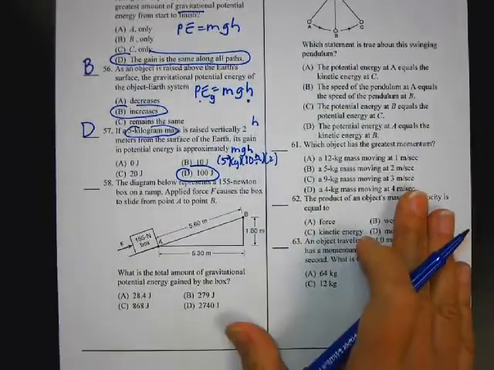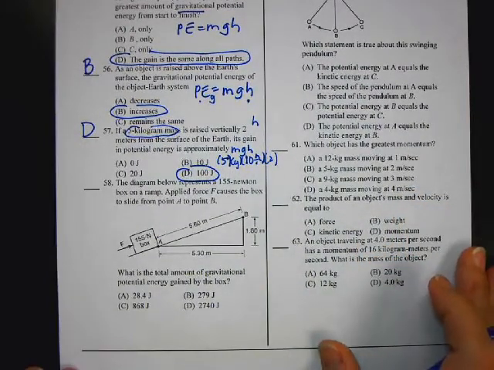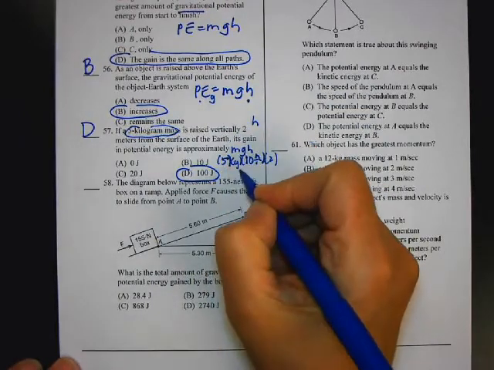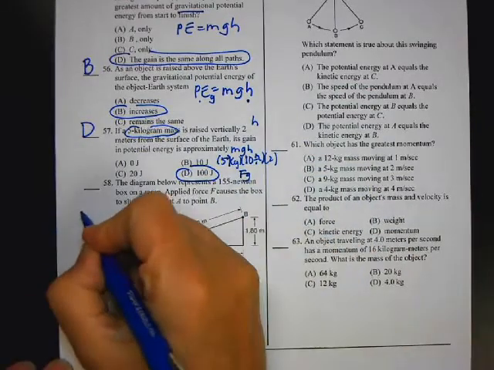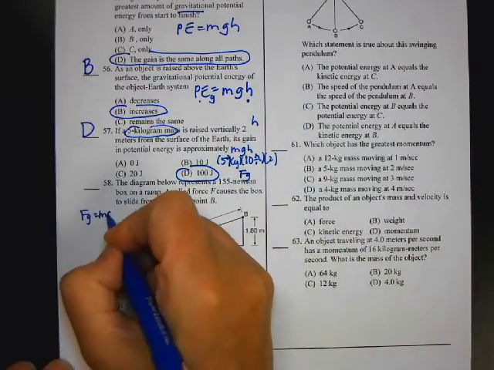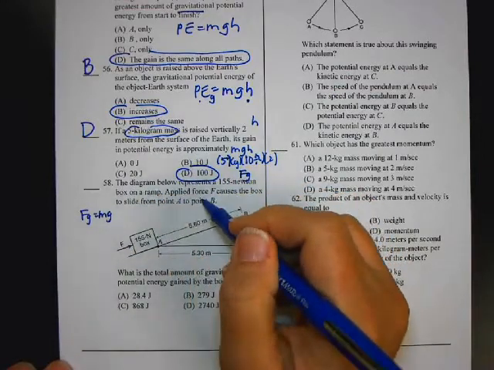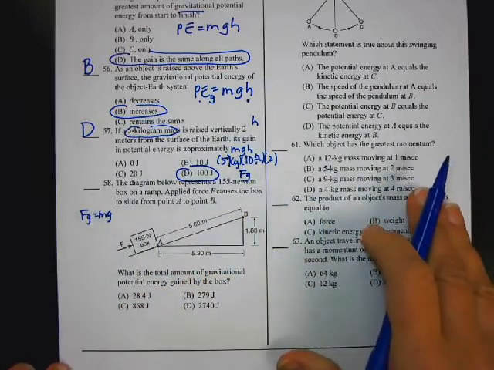All right, let's look at number 58. So 58 is a little bit more complicated. It said the diagram below represents a 155 Newton box. So that's my weight, F of G. And remember, F of G is equal to mg. Applied force causes the box to slide from point A to B. What is the total amount of gravitational potential energy gained?